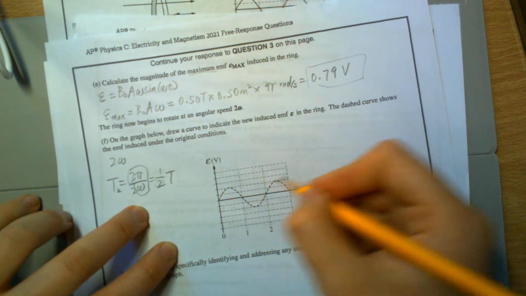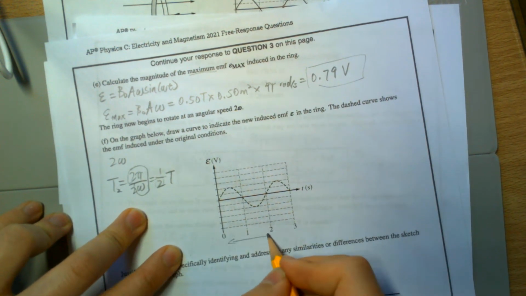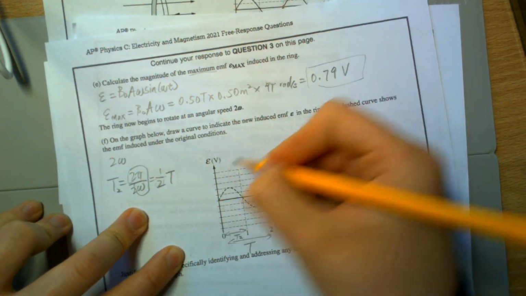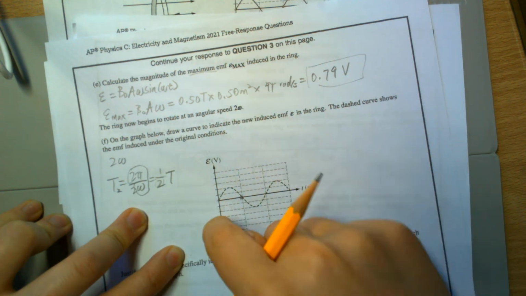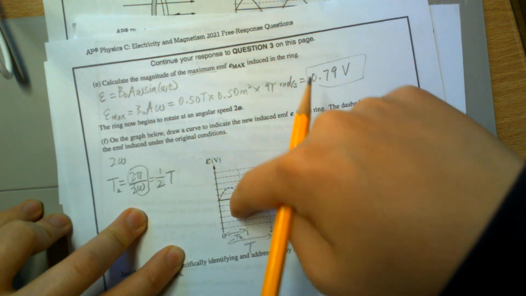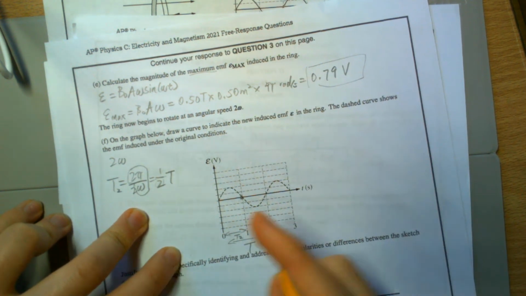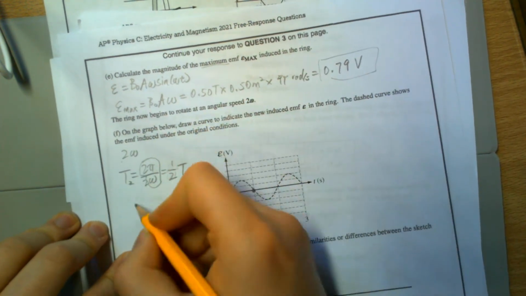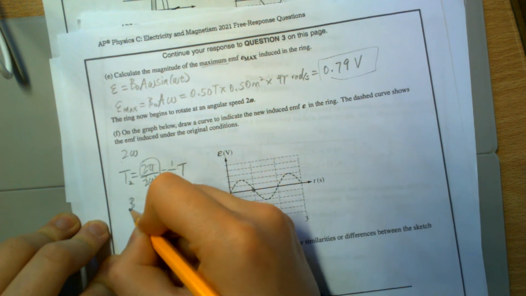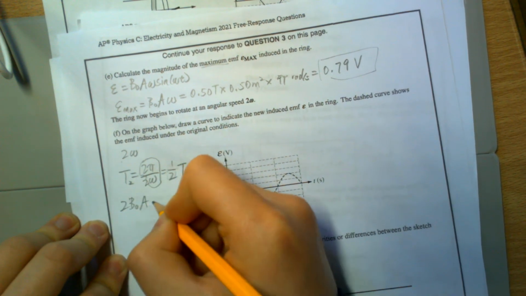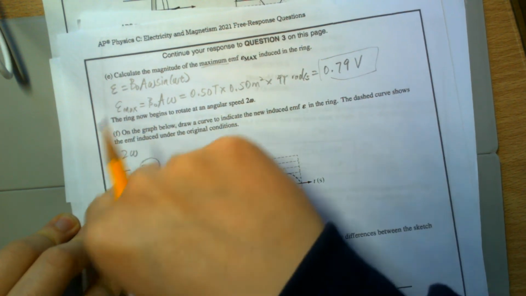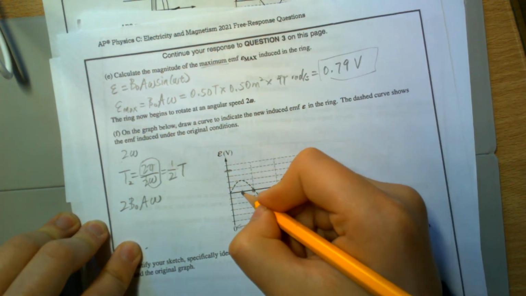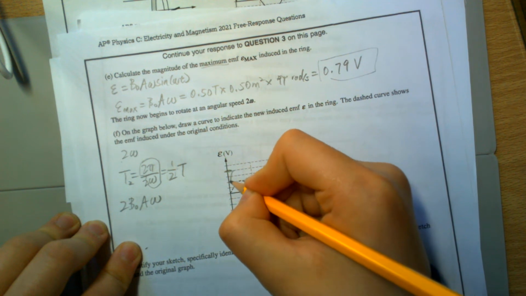So this is the original T, so T2 would be like this. So we draw a graph like that, right? So this entire cycle will be like this, like that, like that. And since the amplitude should be B naught A times 2 omega, so amplitude doubles. So amplitude should be at this point. So we need to draw a graph like this.